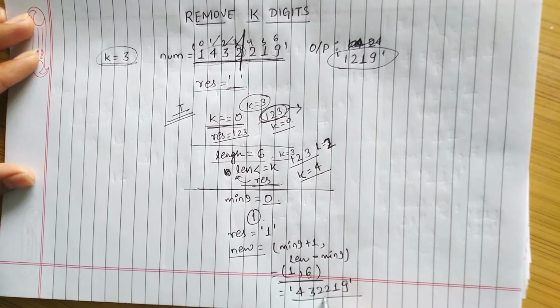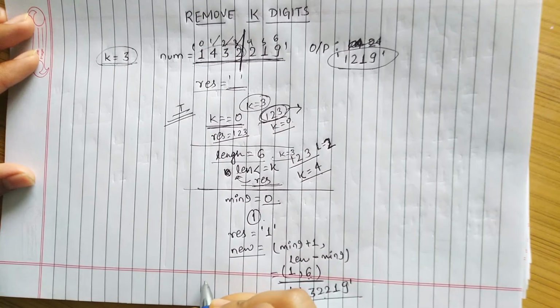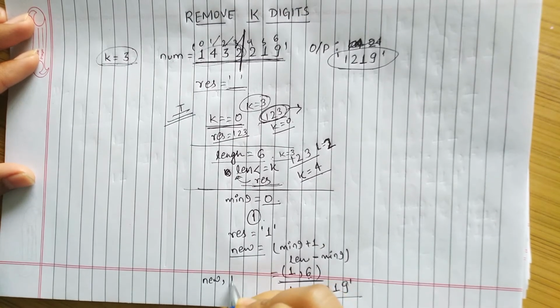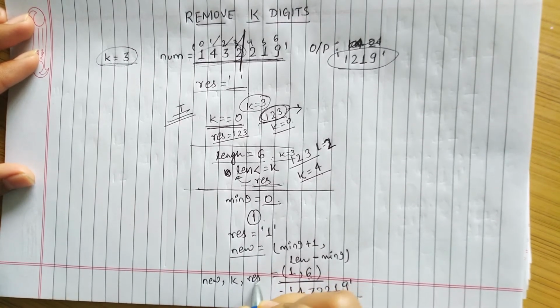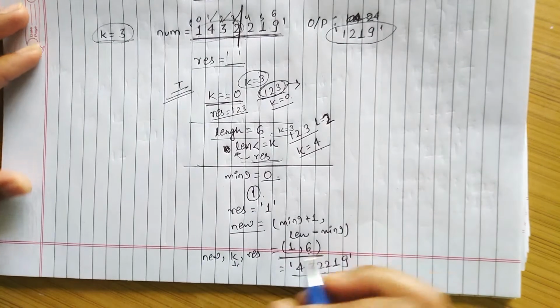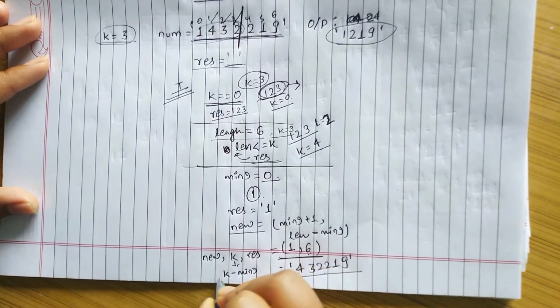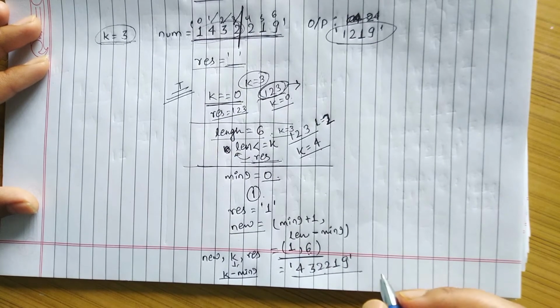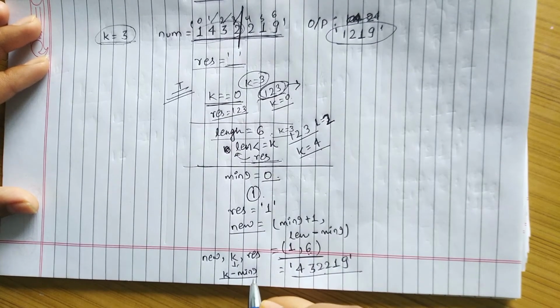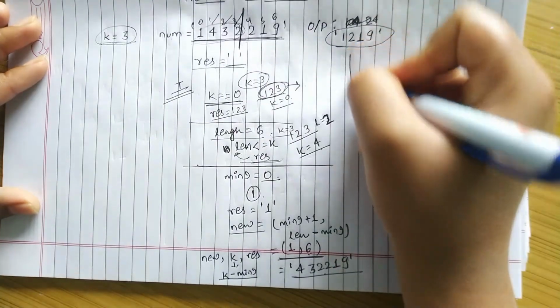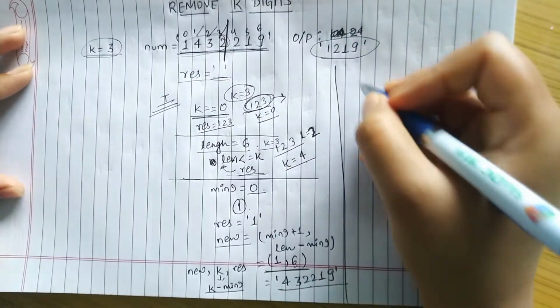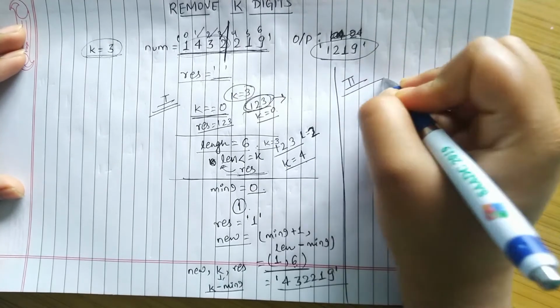After passing this string, the new function that we will pass is new, comma, k, comma, res, and what k is over here is k minus main index. So this is the k right now. k is 3 right now and main index is 0, so we will pass 3 in the first iteration. Now this is the first iteration.